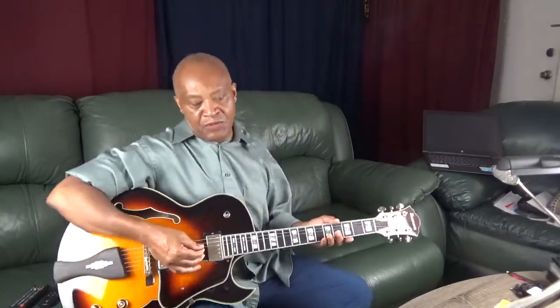Then the major scale, we need to know the intervals in the major scale, and then what are the names of the intervals, and then what makes them sound different from each other, and then we can play some beautiful music on this beautiful instrument.